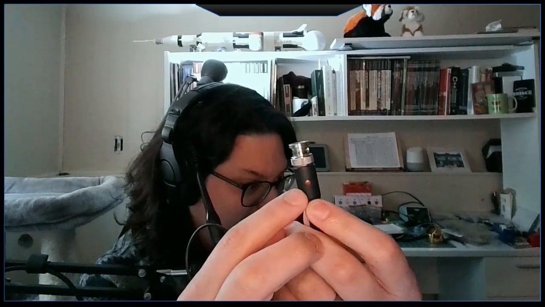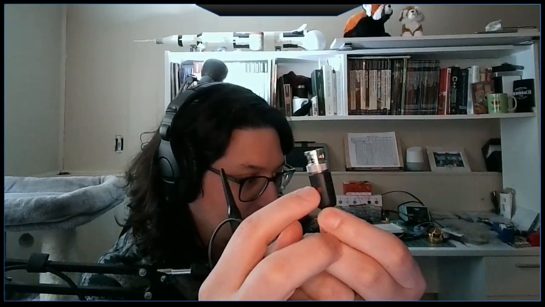On the end here. Where is it? There. It's got a little hole with a little flathead type adjuster, and that lets you tune it. I think it's the capacitance, actually. I don't actually know what it's doing.